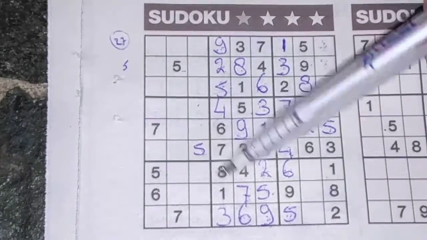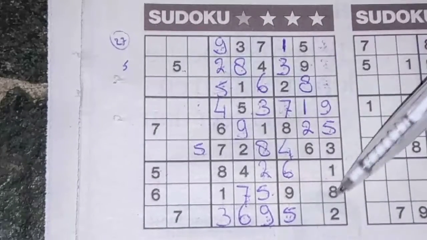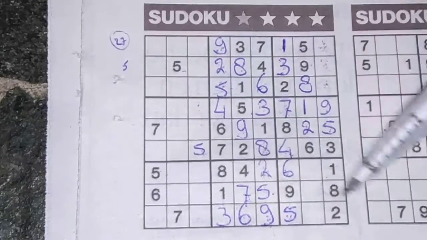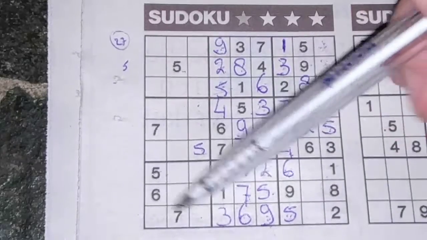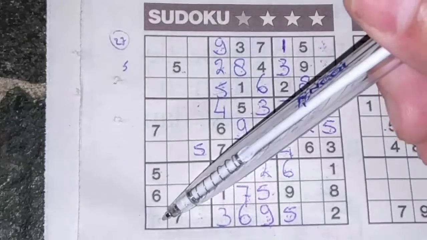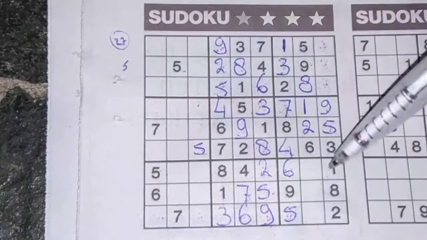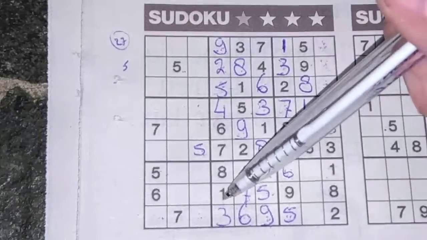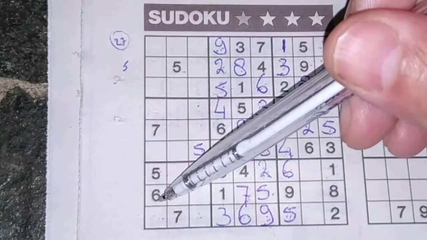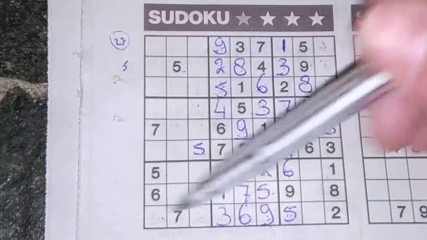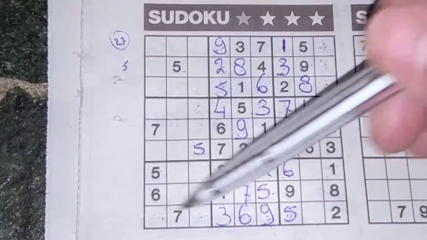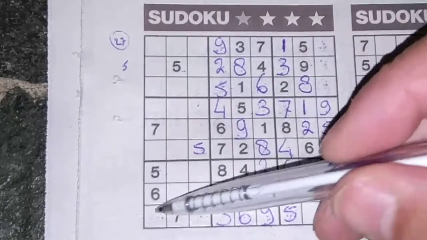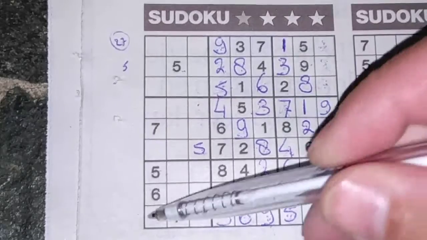I see here the 8 in this row and 8 in the row below. So in the last row, the only 2 places for the 8 should be here or there. Together, the same story with the 1. 1 in this row, 1 in the row below. So the last row, the only 2 places for the 1 should be here or there. So we have an 8 and the 1 here, 8 and the 1 as a pair.